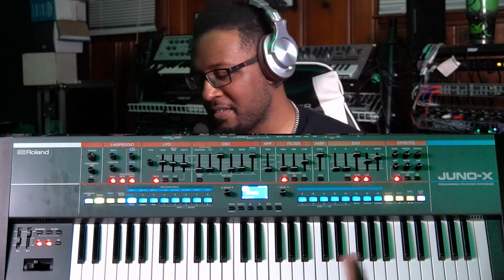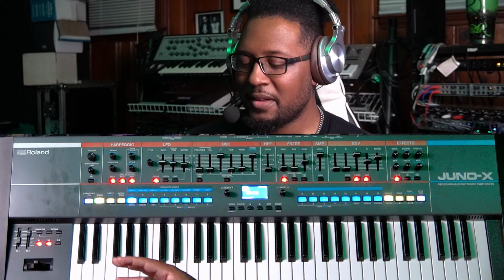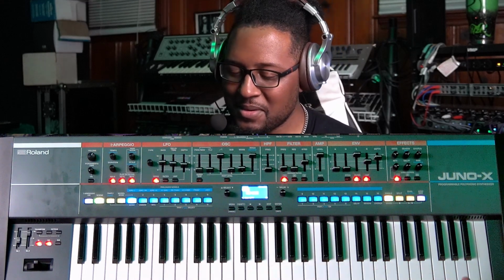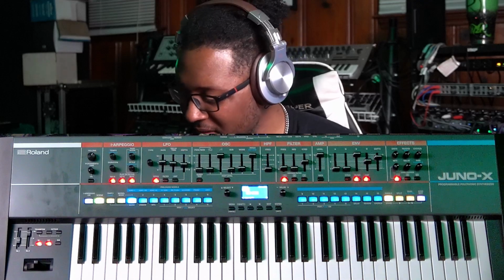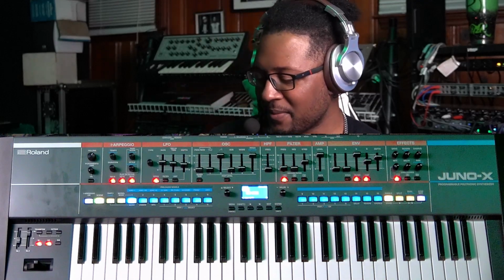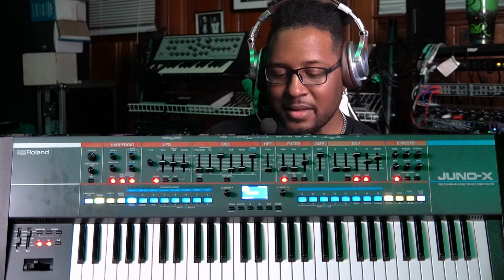But that's my first impromptu conversation with you about this keyboard. There's a whole lot more to go with it as far as how to program it and how to use it. But just out of the box, it's a really high quality keyboard.